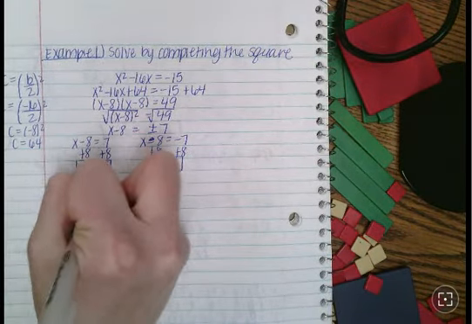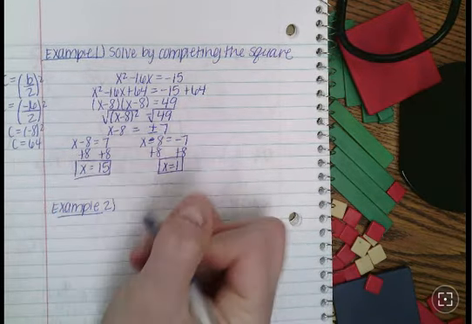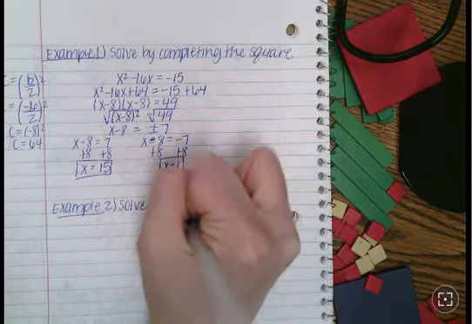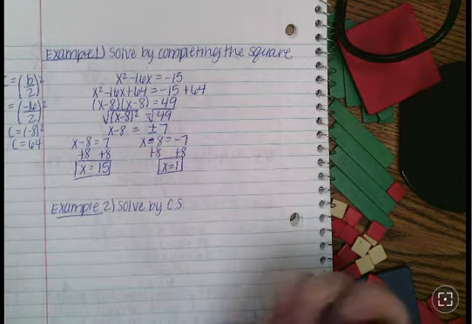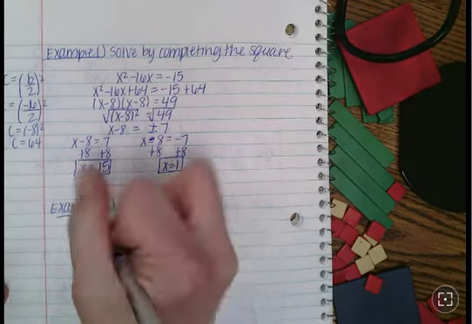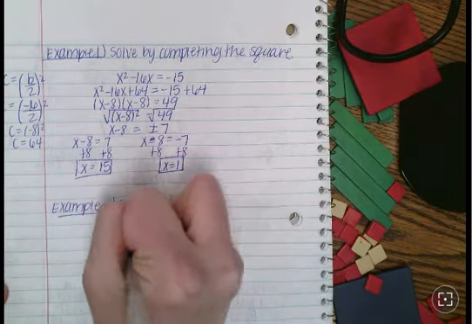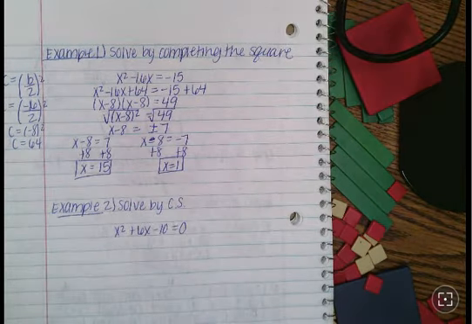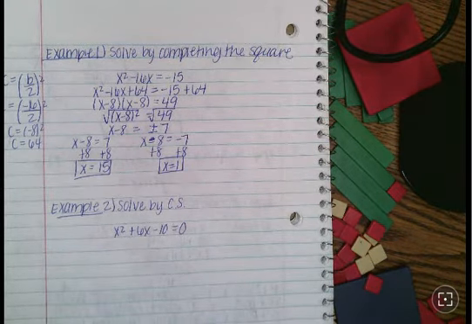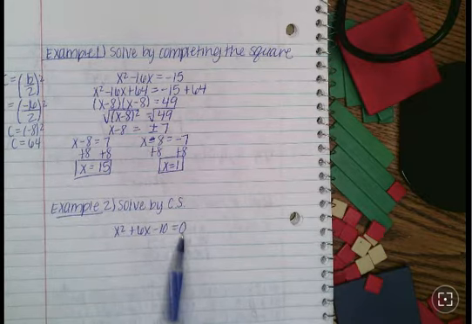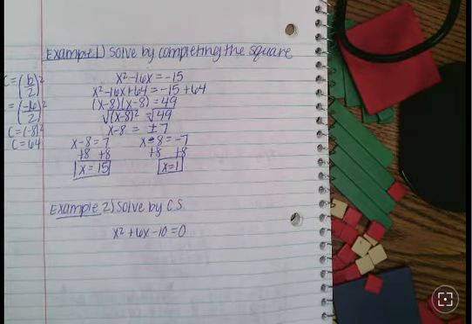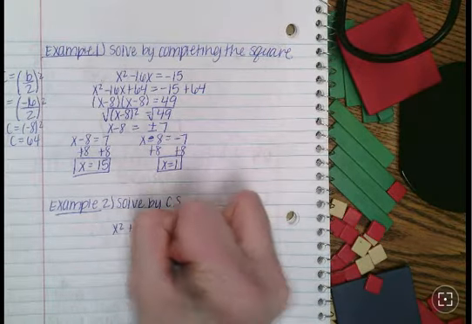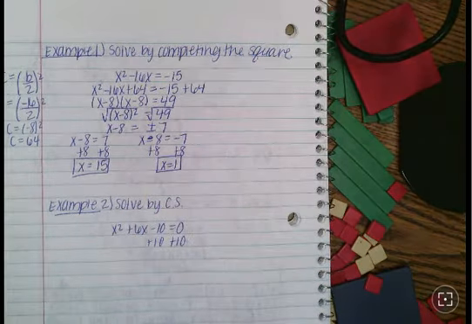Let's look at example 2. In example 2, we're going to solve by completing the square again. And this time we're going to go back to our original problem of x squared plus 6x minus 10 equals 0. Okay? Now notice that this one is set up already equal to 0, and this one is not. Okay? So we're going to actually make this problem look like this one by adding 10 to both sides to get that 10 out of the way.